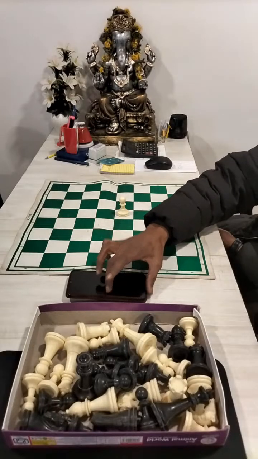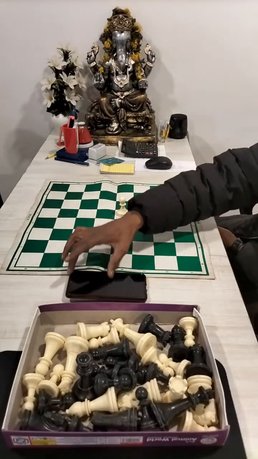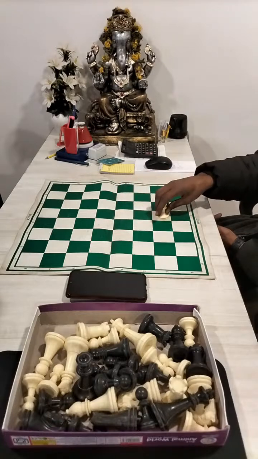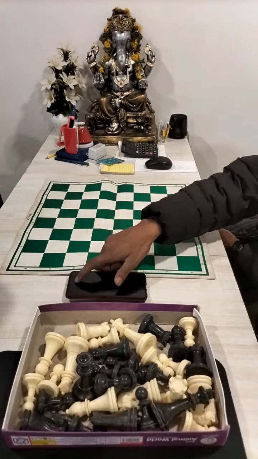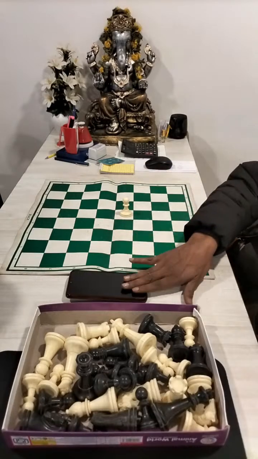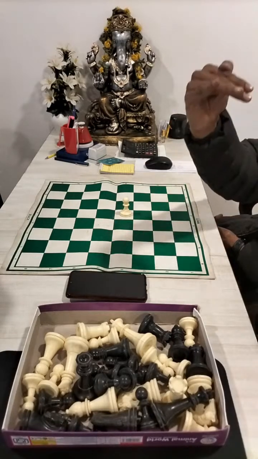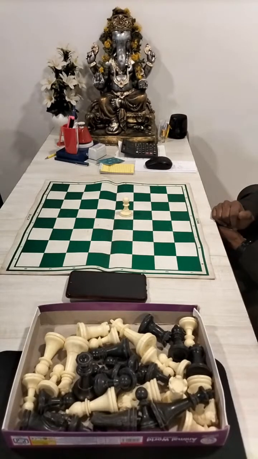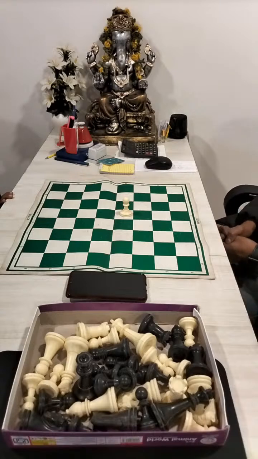I have 1 hour, you have 1 hour. Initially we both have 1 hour each. When I make the move, I press here, and your clock starts decreasing. On Lichess blitz, if you take so much time and there's just 2 minutes for us, then after 2 minutes we press the clock, which means next chance we'll only have 2 minutes.